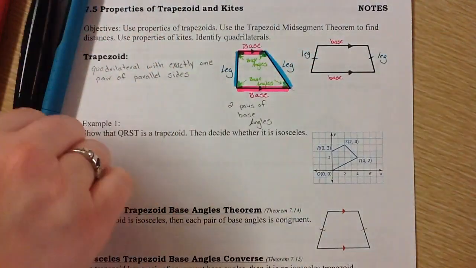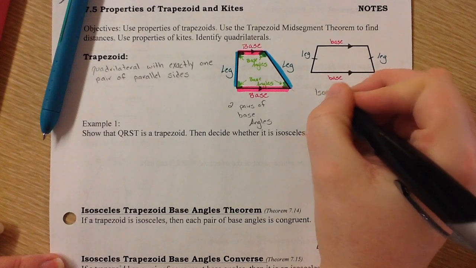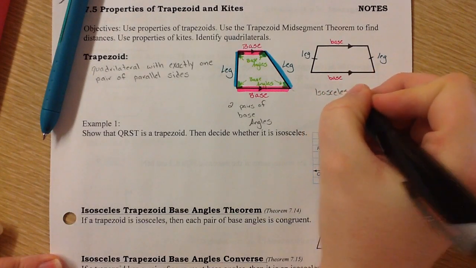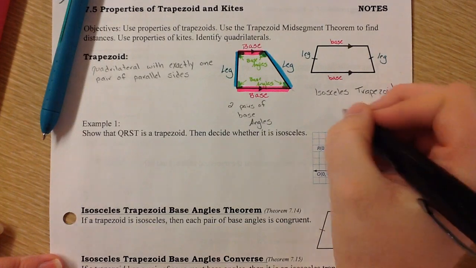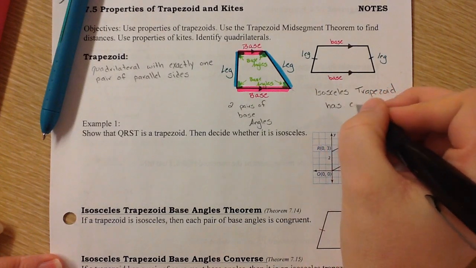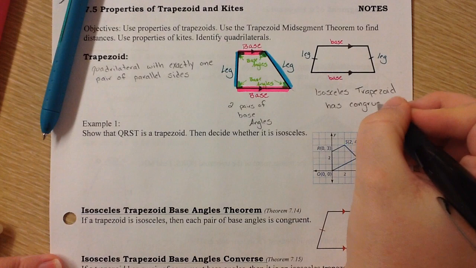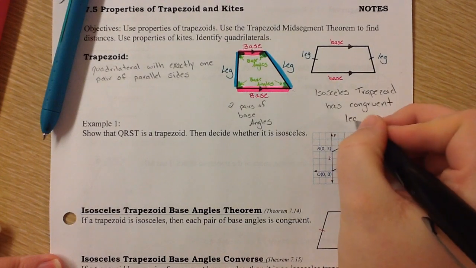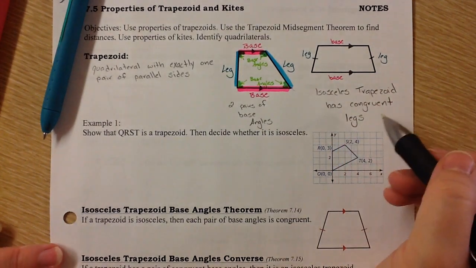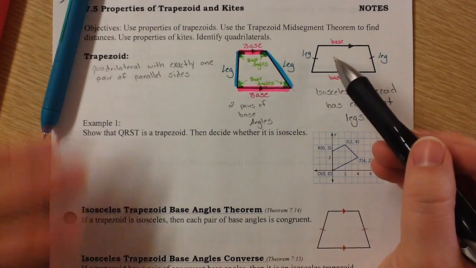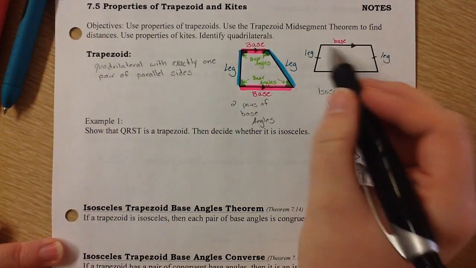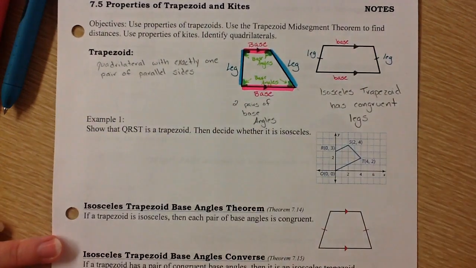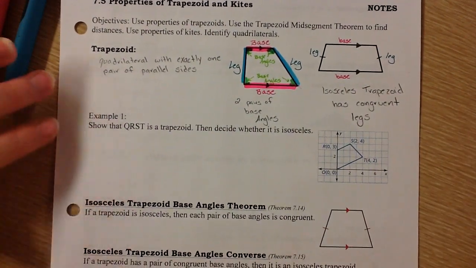If the legs are congruent, we call it an isosceles trapezoid. Has congruent legs. Okay, so if we have a trapezoid with congruent legs, we call that an isosceles trapezoid. So since these two legs are the same, this trapezoid is what we call isosceles.